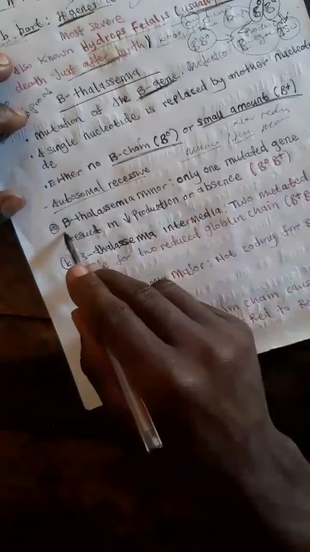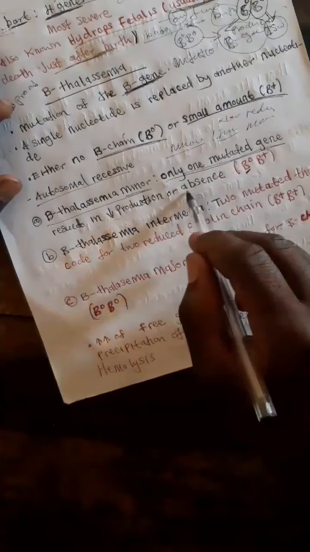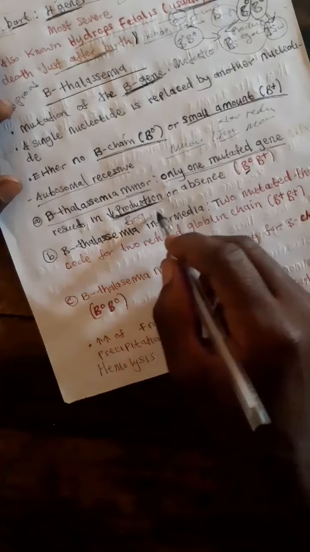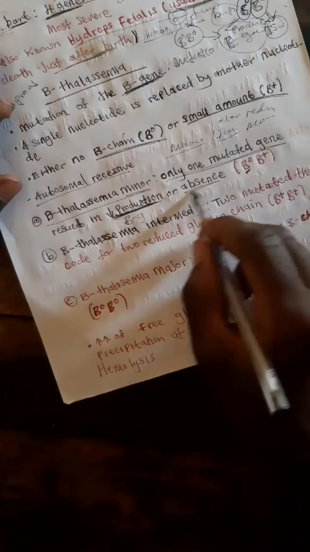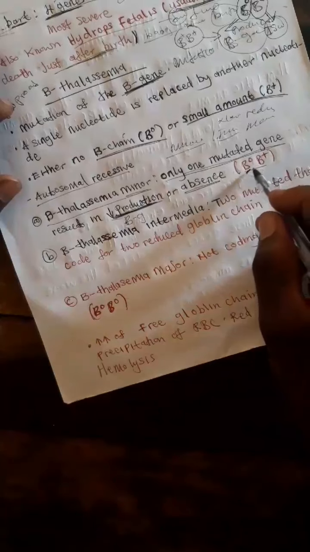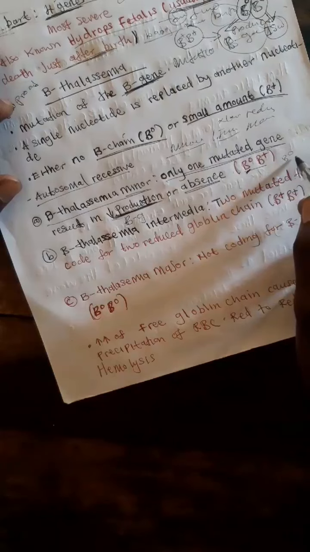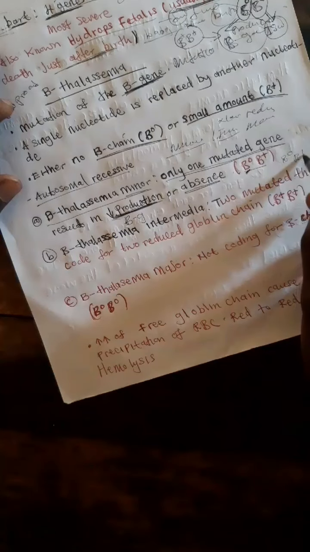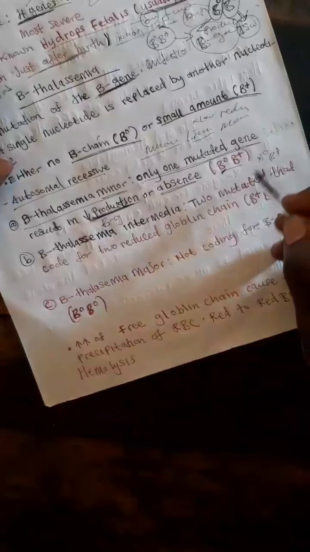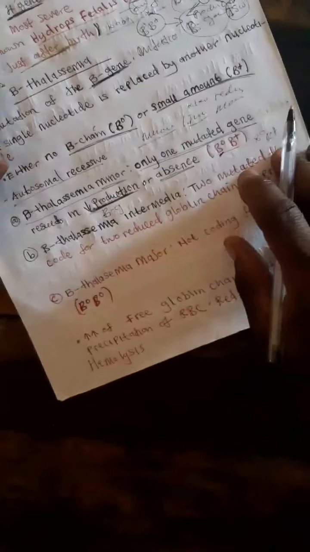So when you talk about beta thalassemia minor, this means one mutated gene. This can result in reduced production of the beta globin chain, or no production of the beta globin chain. So minor is beta-zero or beta-plus, where there is a reduction or no production of the globin chain.